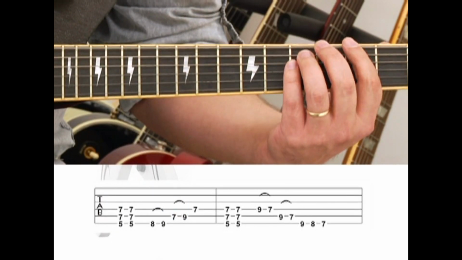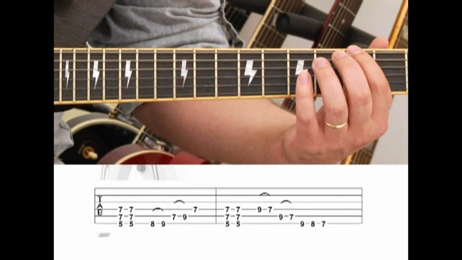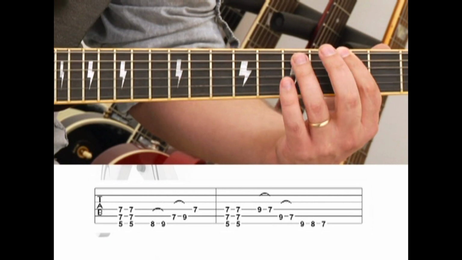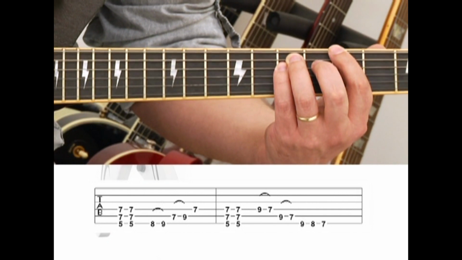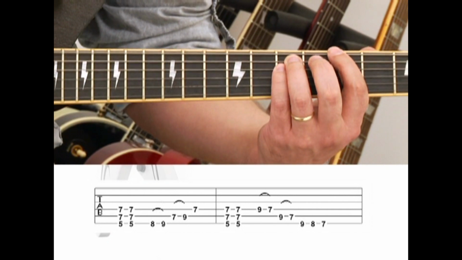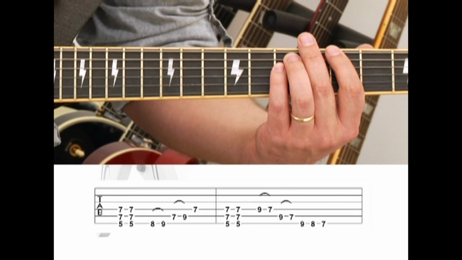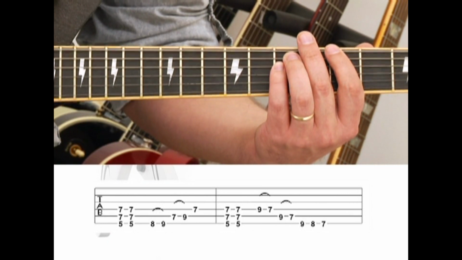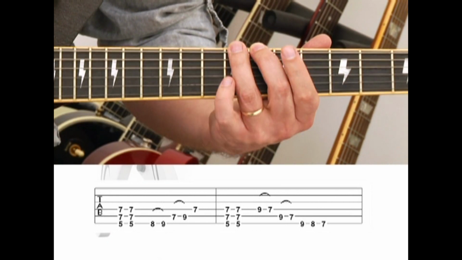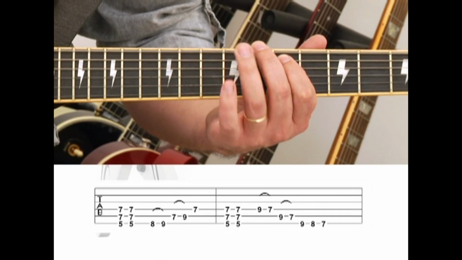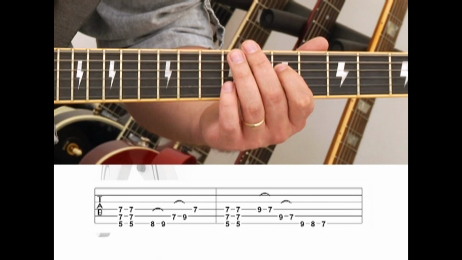For the A rhythm, we drop down to an A5 power chord on the 6th string 5th fret with the index, 5th string 7th fret with the ring, and 4th string 7th fret with the pinky. Start by strumming twice. The riff combines our A major and minor pentatonic scales, starting on the 6th string 8th fret with the middle, hammer to 9 with the ring, to the 5th string 7 with the index, hammer to 9, and end on the 4th string 7.